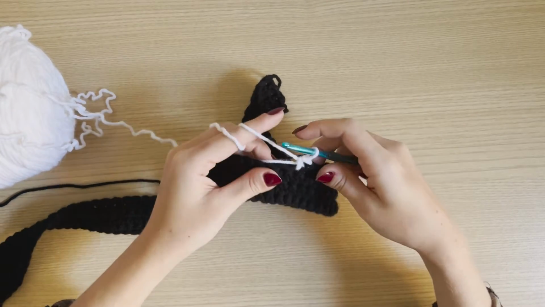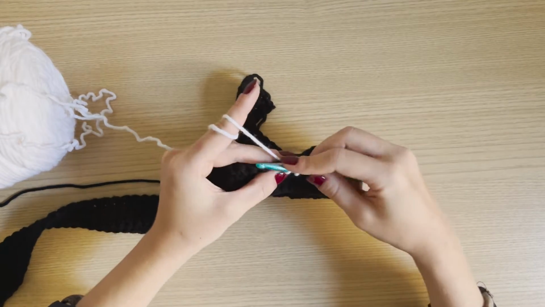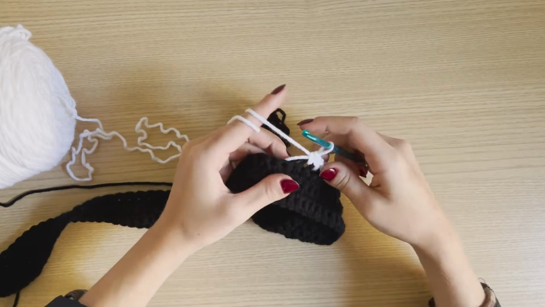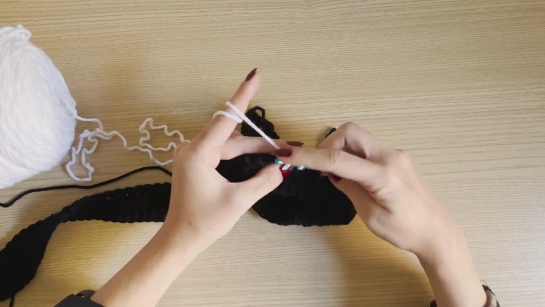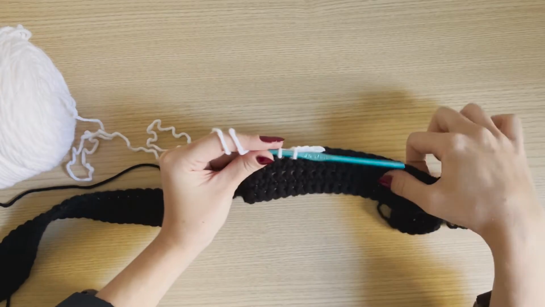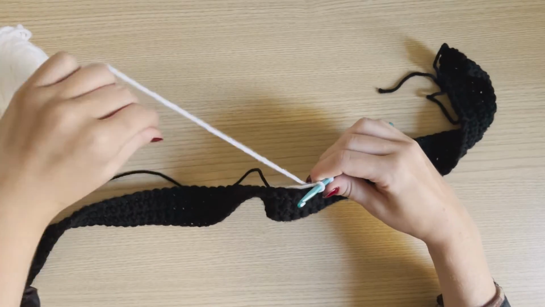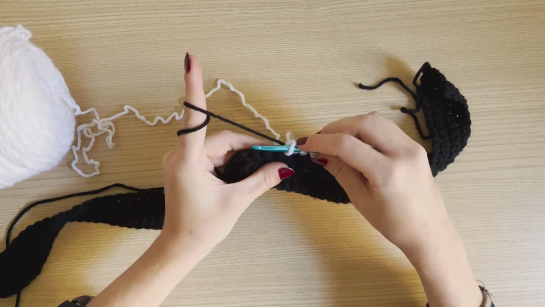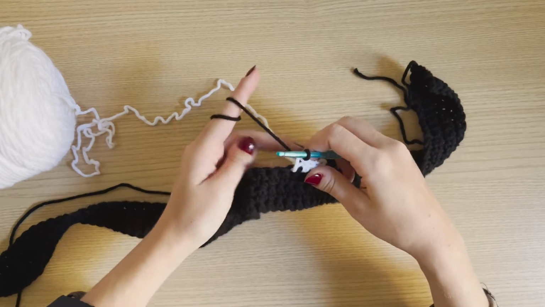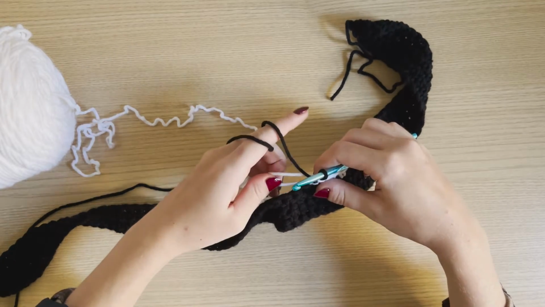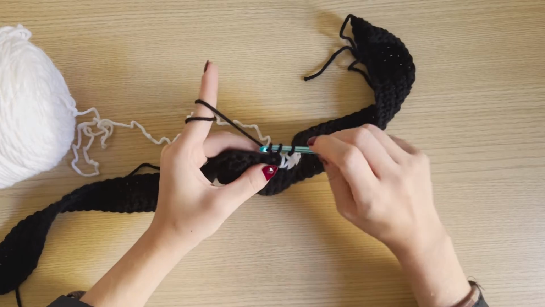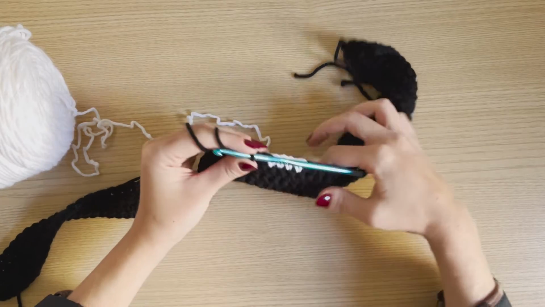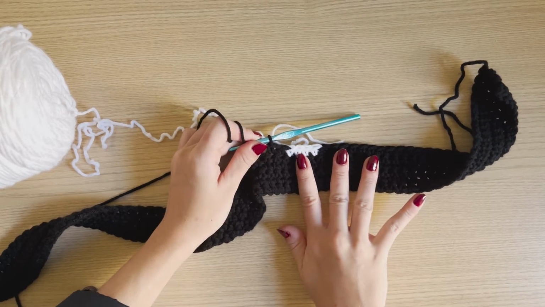1, 2, 3, 4. But I'm not going to finish the 4th with the white. I'm going to drop the white, pick up the black, and finish with the black yarn. Pull the white taut, and then I'm just going to finish across the row with the black yarn. And that is the beginning of our little ghost.